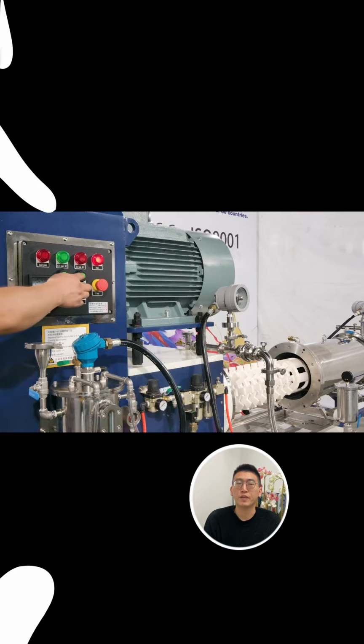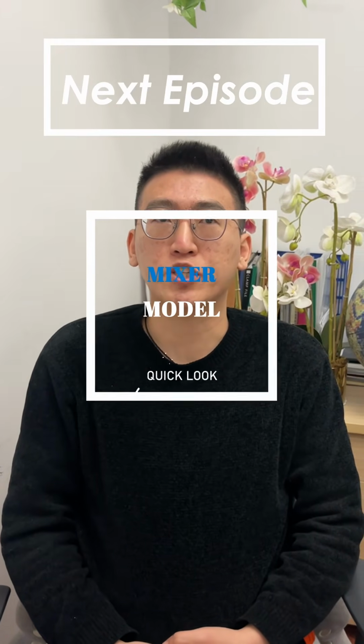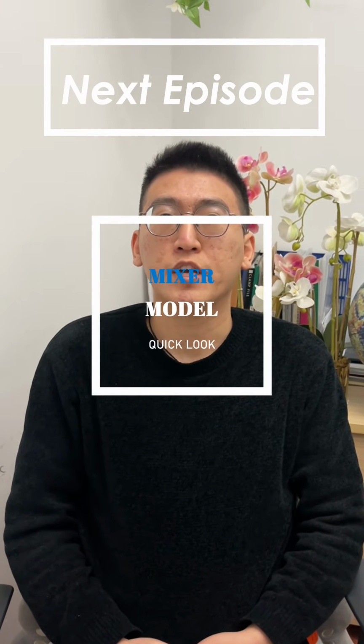Okay, that's all. Today we introduced the two series of machines in a brief quick look. So next time we will bring you a quick look at the disperser and the mixer machines.